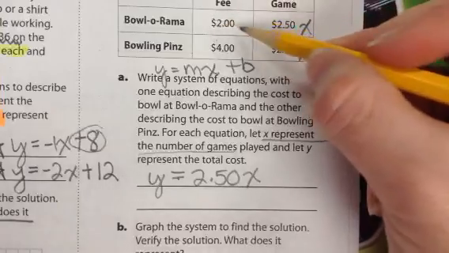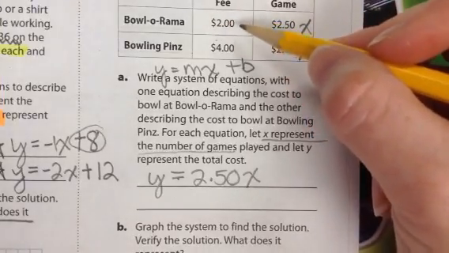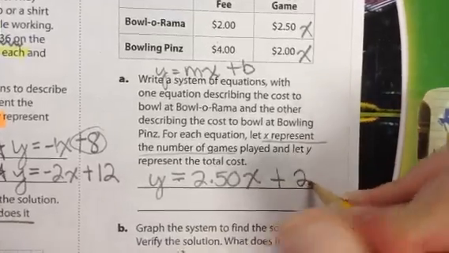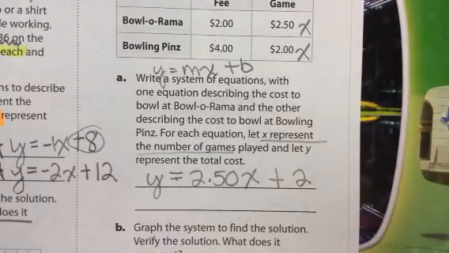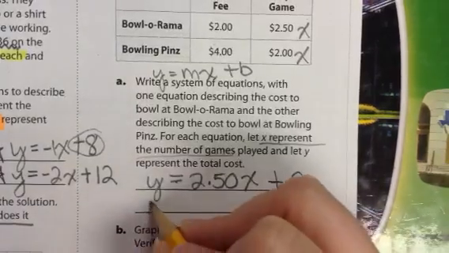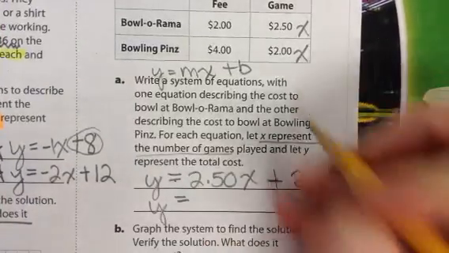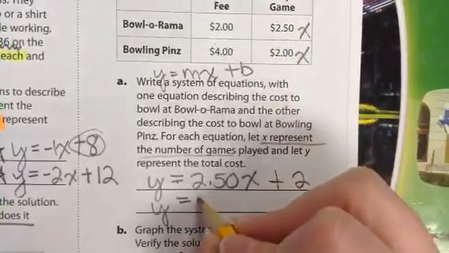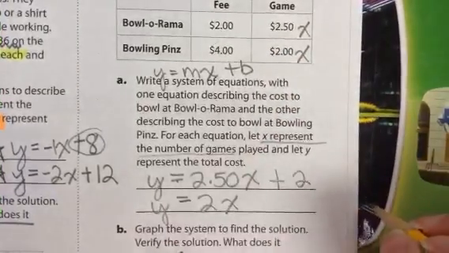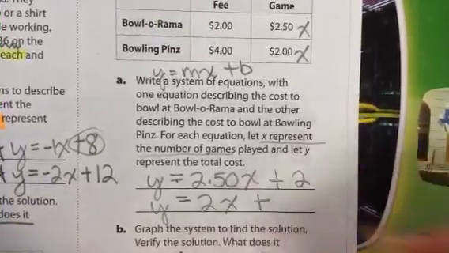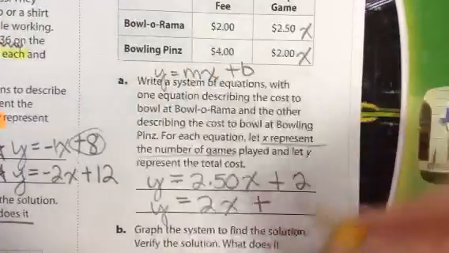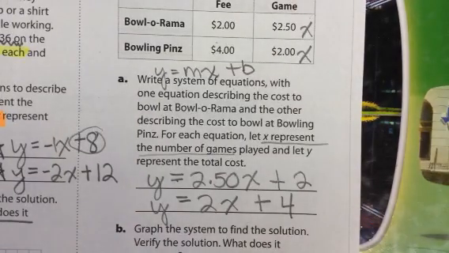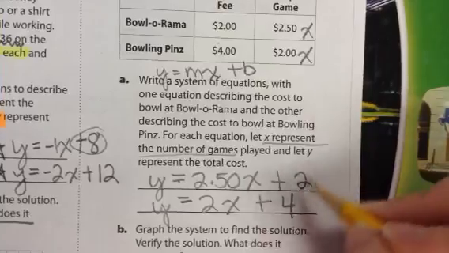And then how much you had to pay at the beginning before you had played any games, that's going to be your y-intercept. So plus 2 is at the back. For the second equation, y equals, I'm doing my slope first, so that's the cost per game, 2x plus that $4 fee.